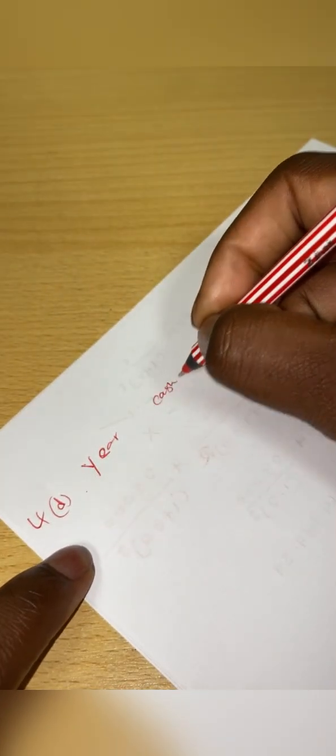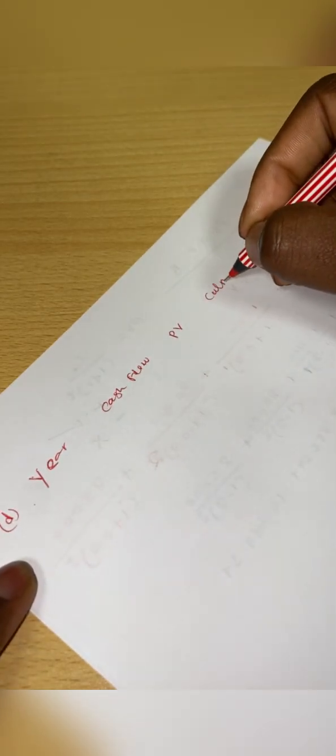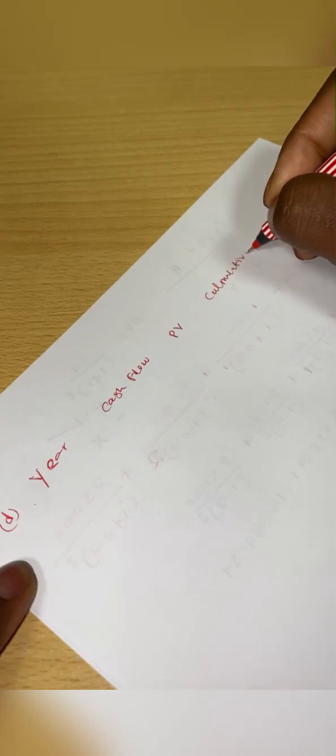So I can have a table here. Then we have cash flow. Then we have present value here, and the cumulative this side. So this is how a table for discounted payback period will look like. So for the years we have 0, 1, 2, 3.